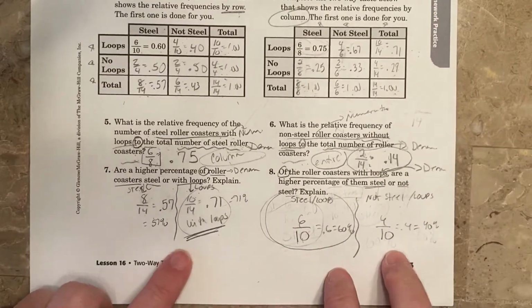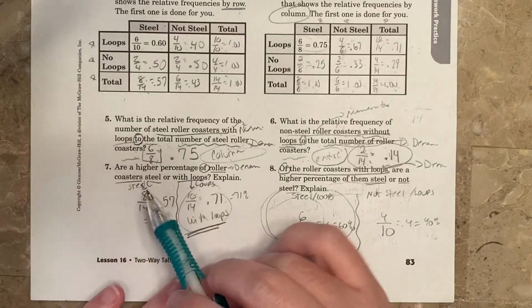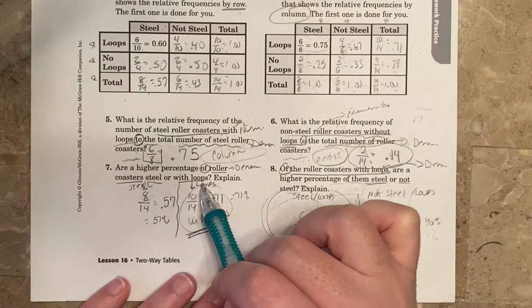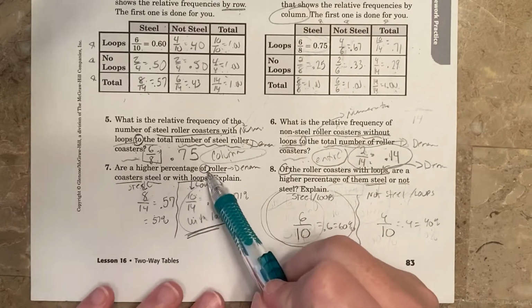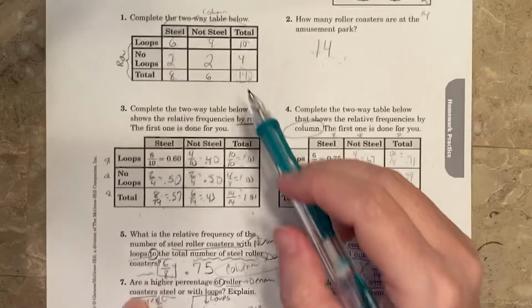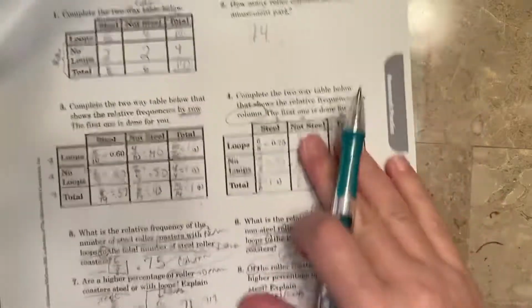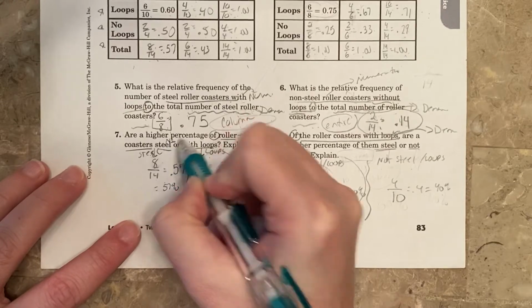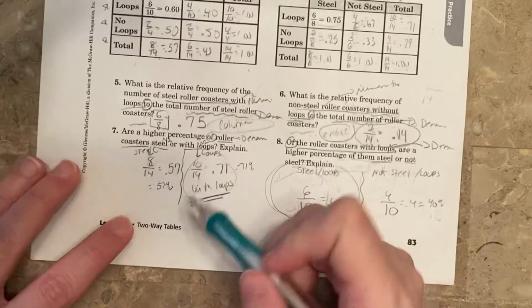All right, and now 7 and 8 are your comparisons, so you're doing 2 of them. So are higher percentages of roller coasters steel or with loops? So notice there's no word "to," so the "of" tells you the denominator. So of the roller coasters, that means in total. So in total, we have 14 roller coasters. And then this is your first numerator, so numerator number 1, and then this is numerator number 2.